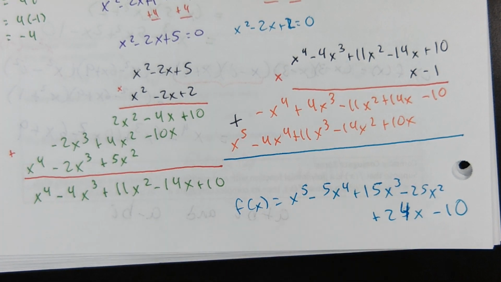So this is a fifth degree polynomial. It has 5 solutions and only one of them is real. It has 4 complex solutions. Wow.